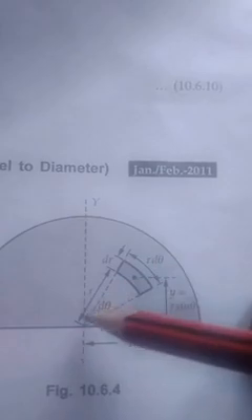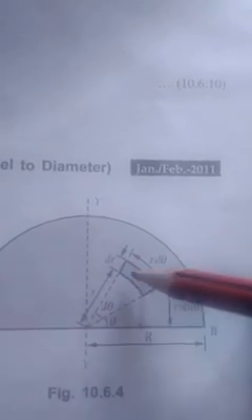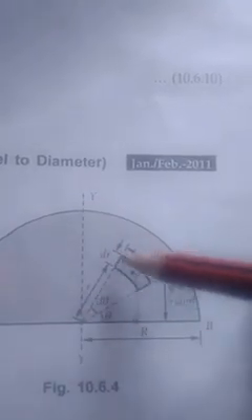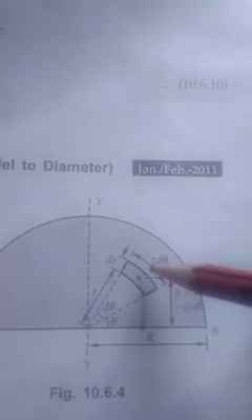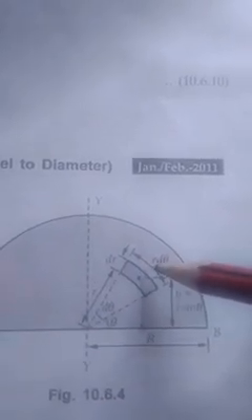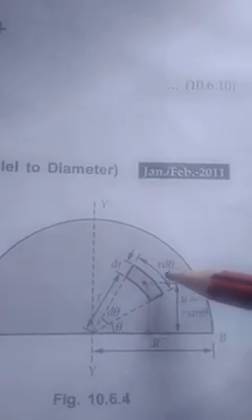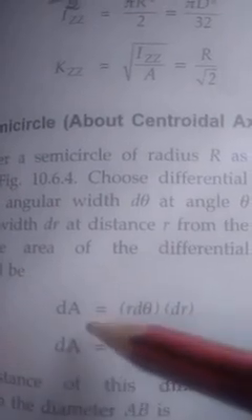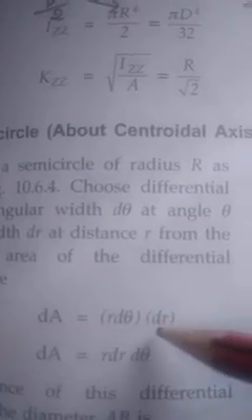The arc length is r d theta. So finally, what is the area dA? The length is r d theta into dr. So I will write dA is equal to r d theta into dr. That is what is written here. Removing the bracket, you can write it as r dr into d theta.